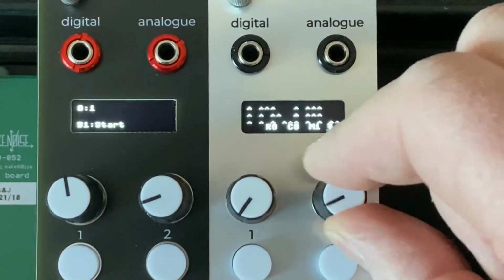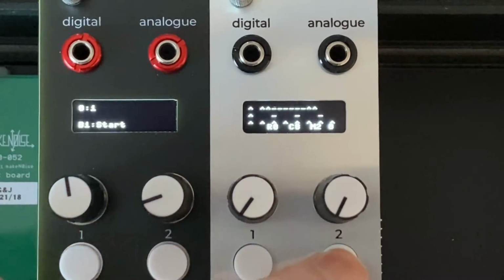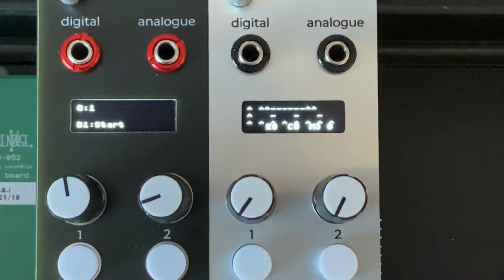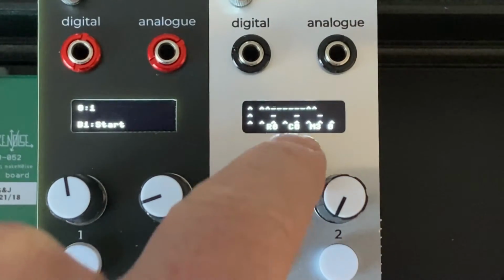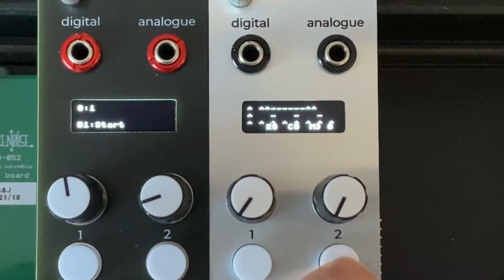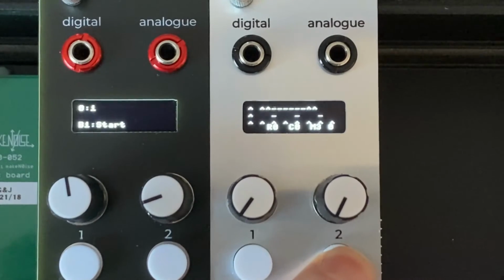patterns or drum loops. Mode 3, if we press and hold button 2, you can see we're cycling through the modes. Mode 3, when you send analog or CV into the analog input, that CV will control the selection of the CV. So you can see we're not able to change that at the moment using these buttons because we're in mode 3. So that's only changeable using CV.